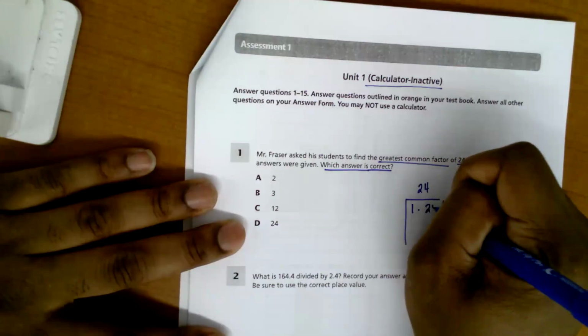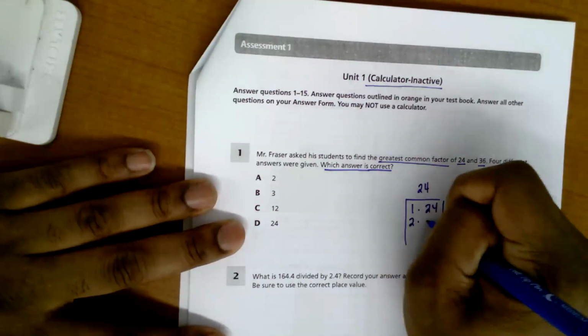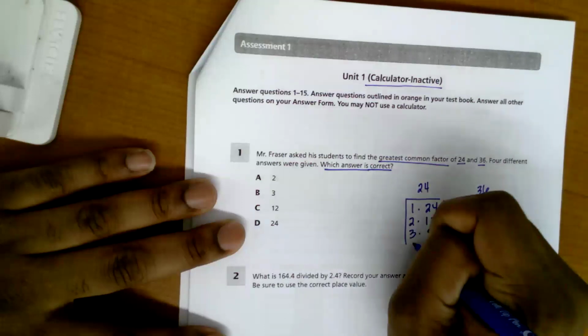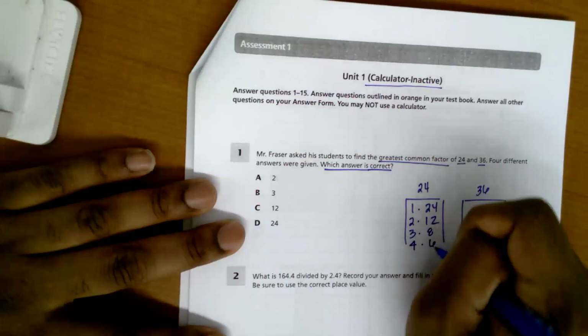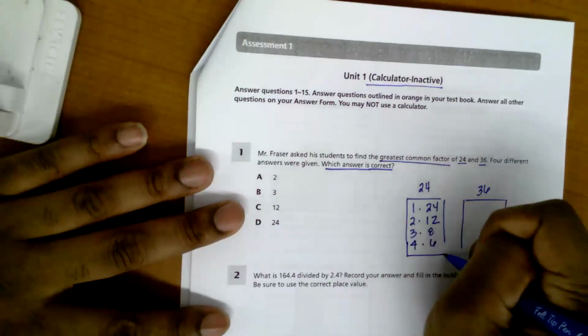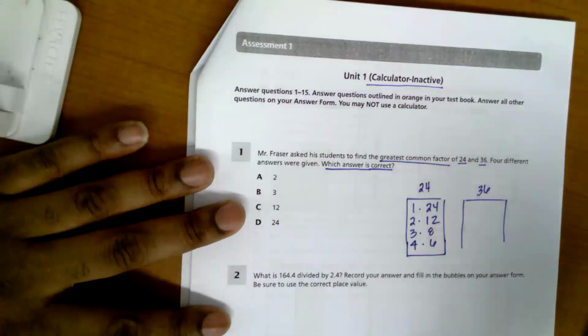1 times 24 is 24. 2 times 12 is 24. 3 times 8 is 24. 4 times 6 is 24. And because it repeats, at 6, you just close it.